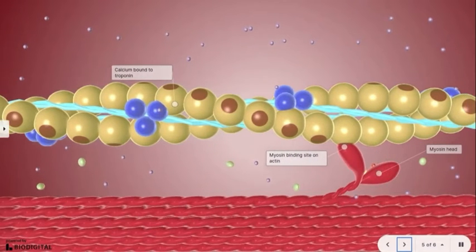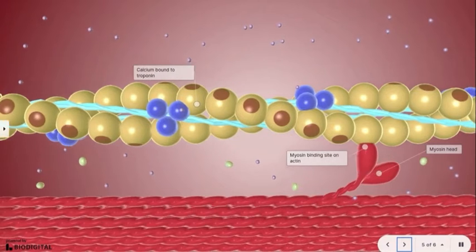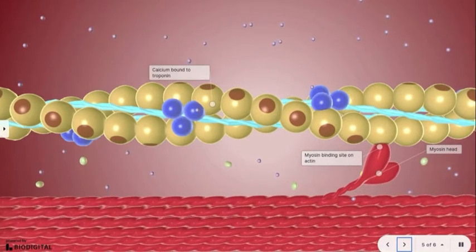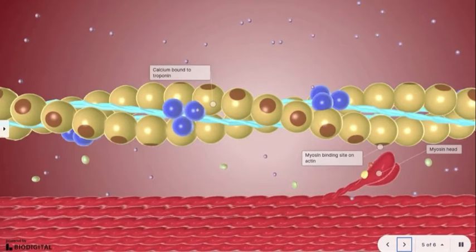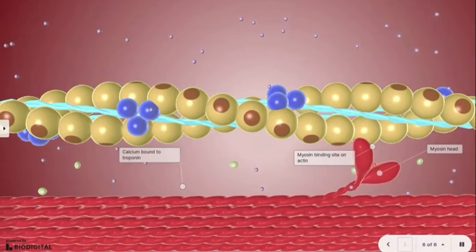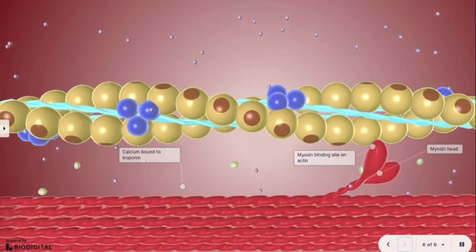After the cross-bridge forms, the myosin head rotates towards the center of the sarcomere. As it rotates, the myosin releases its ADP and phosphate. This action slides the thin actin filament past the thick filament, creating the power stroke. After the power stroke, the actin-myosin cross-bridge remains intact until an ATP molecule binds to the myosin head. After ATP attaches, the myosin detaches from the actin.